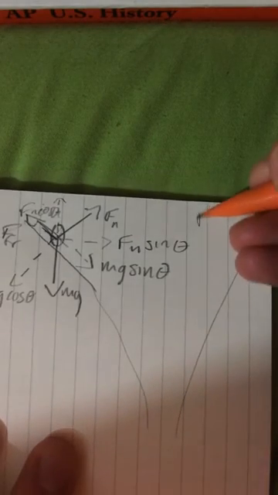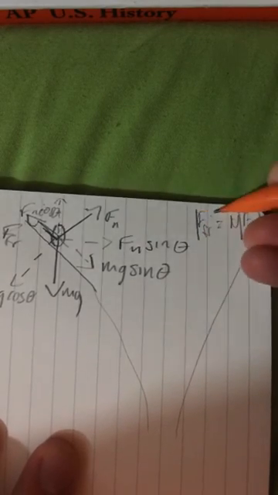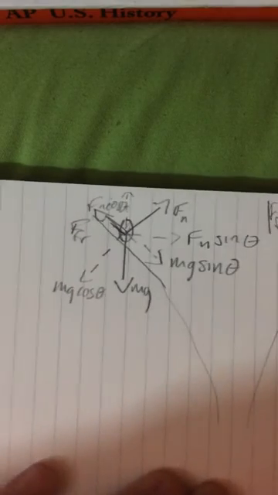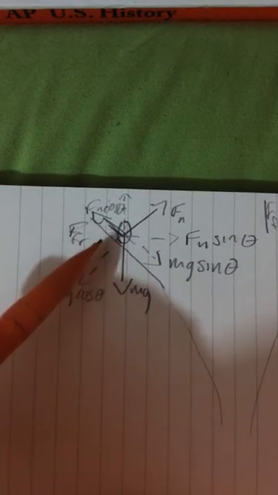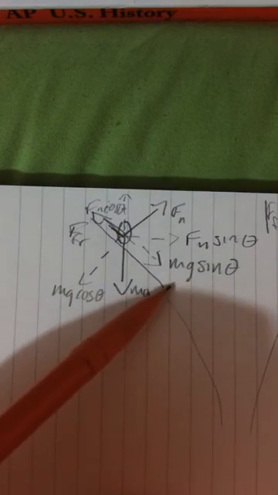Since we know the formula friction force equals mu Fn, in order for this to fully balance out mg sine theta, the normal force actually has to be greater than what it usually is, which is just mg cosine theta. So this is actually going to have more.